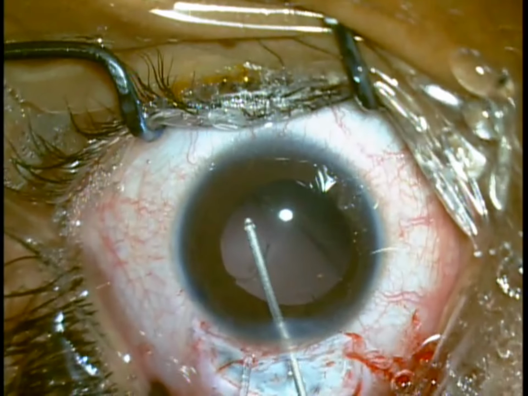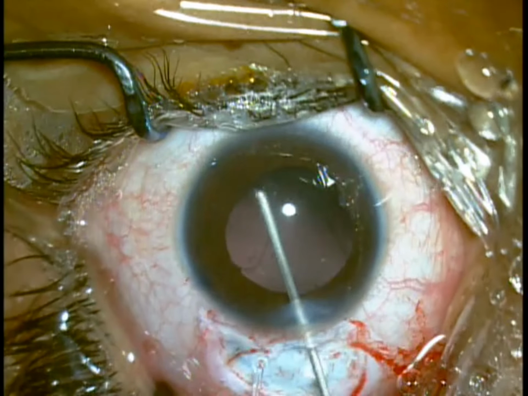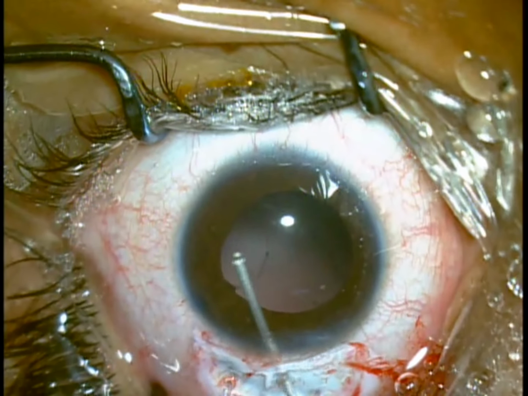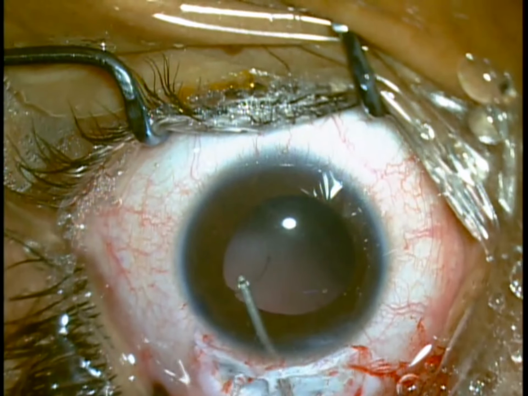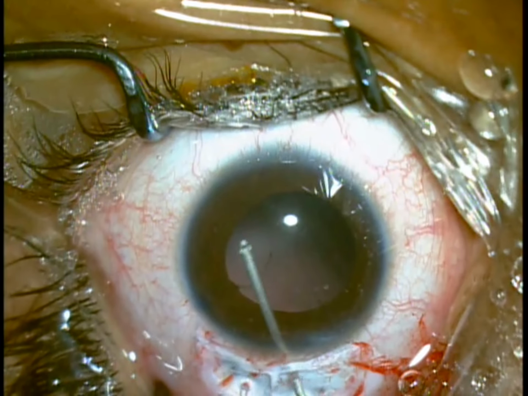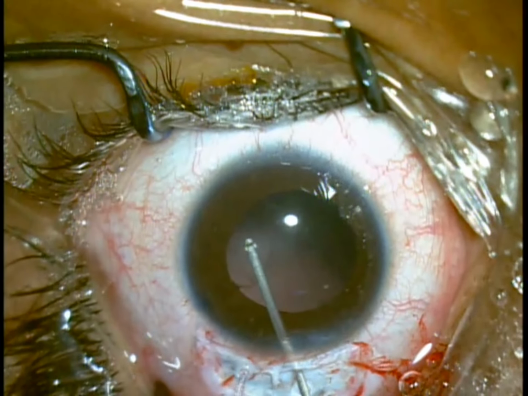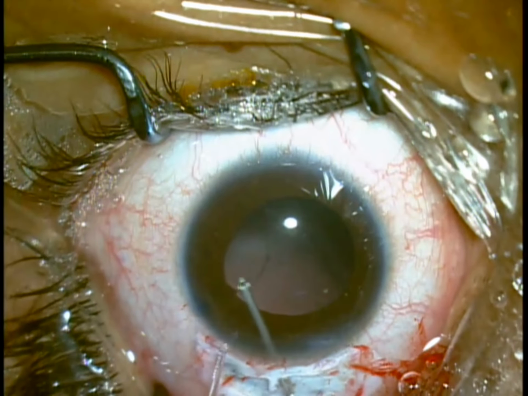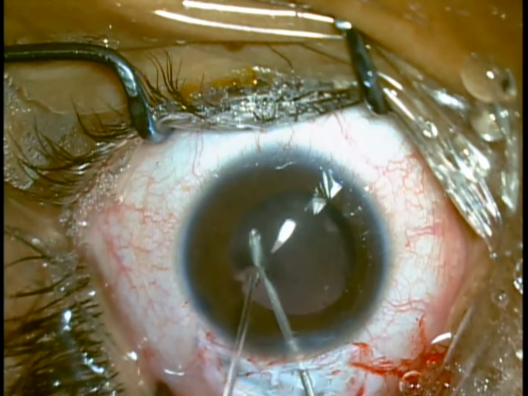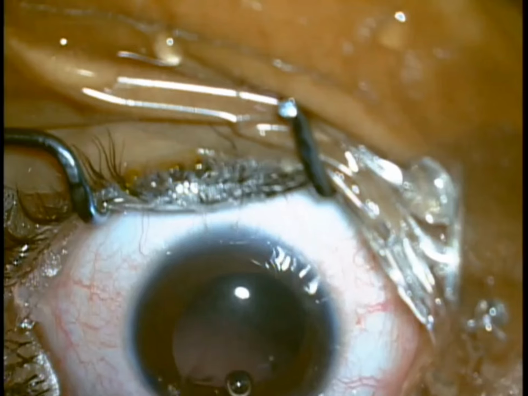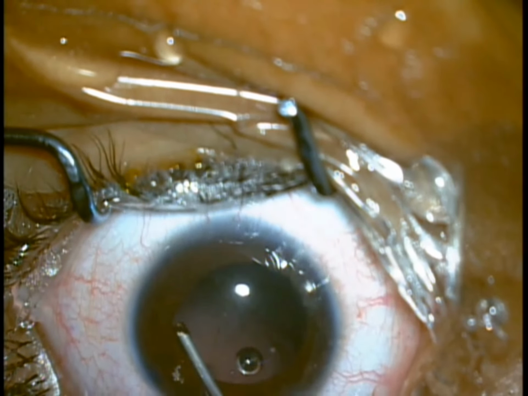A thorough anterior vitrectomy is done. The cyst is not completely removed at this point.